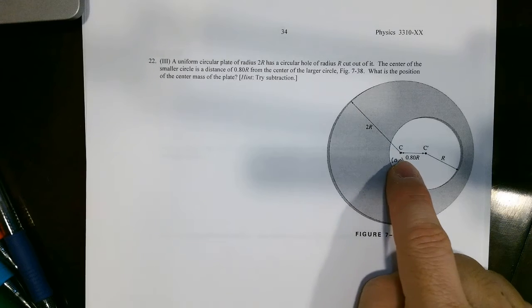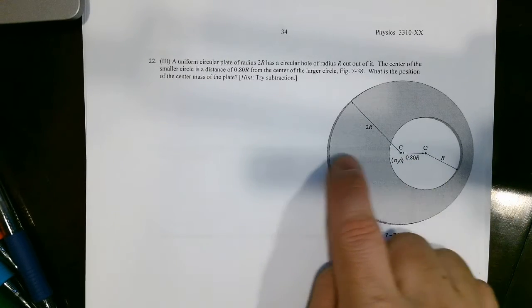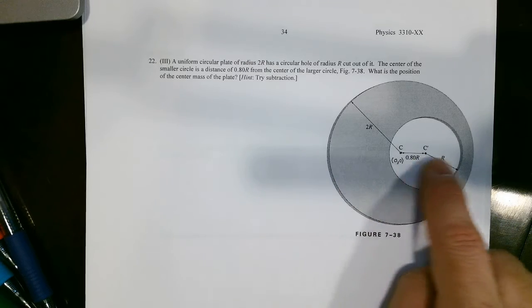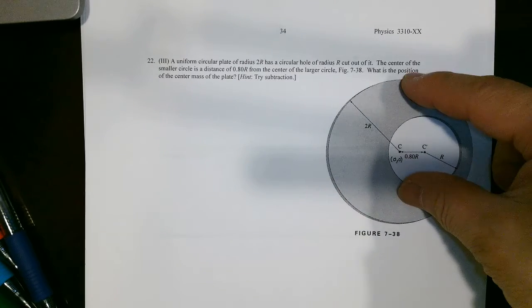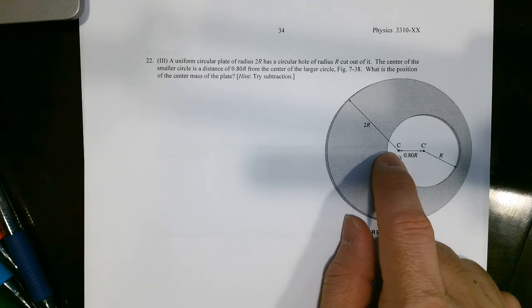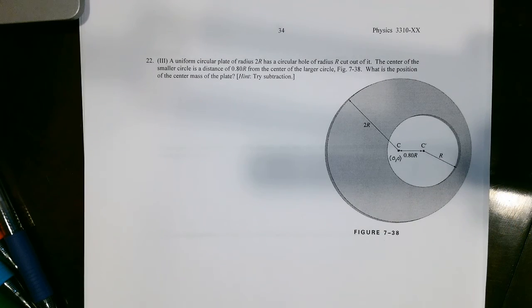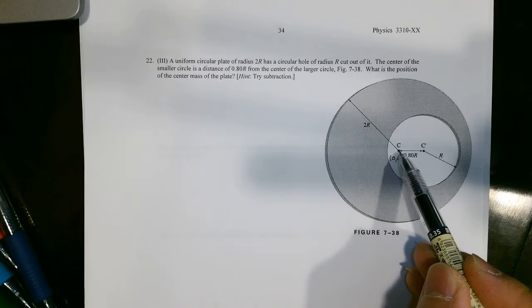Then you can use the symmetry of the y direction along the x-axis to eliminate this part. Then you know your center of mass has to be on the x-axis. Okay, so I would put it right here in the center.